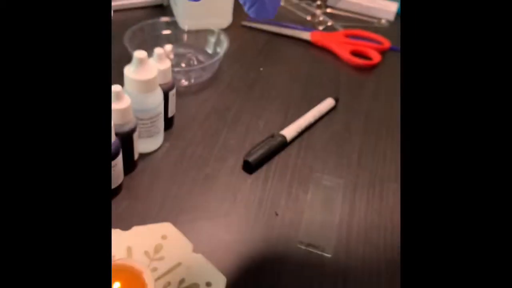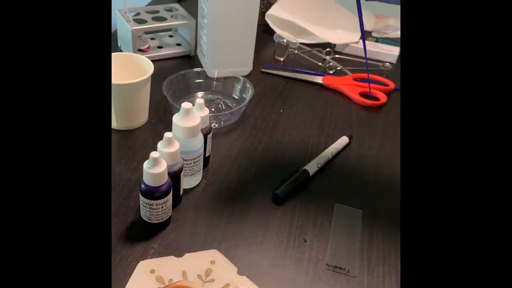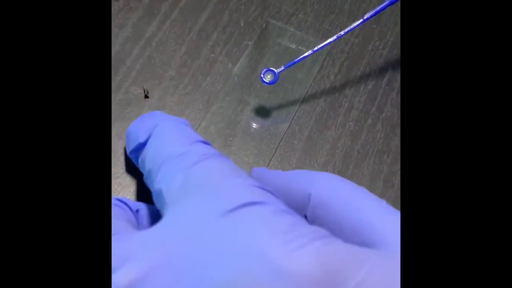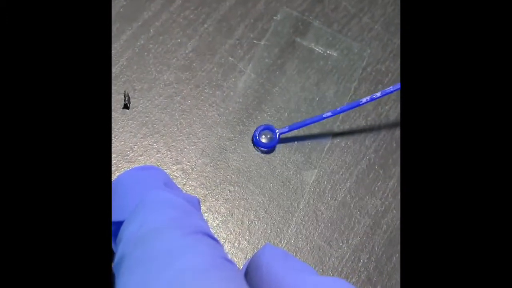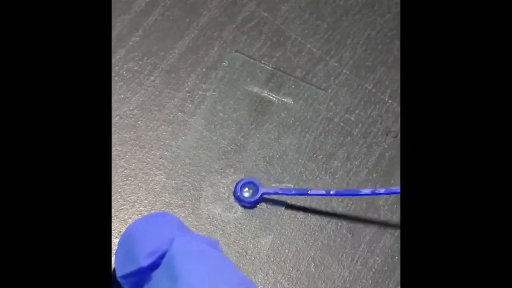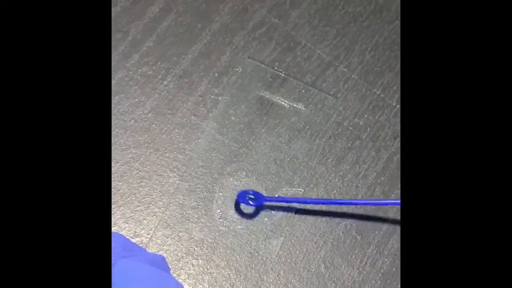Now you see inside the loop the liquid is there which contains all my stuff. So I'm trying to get rid of the stuff, and I'm trying to spread it out.